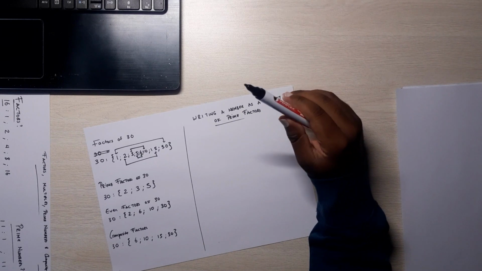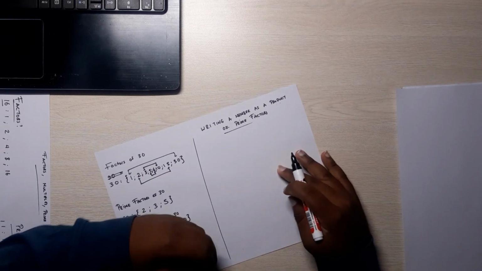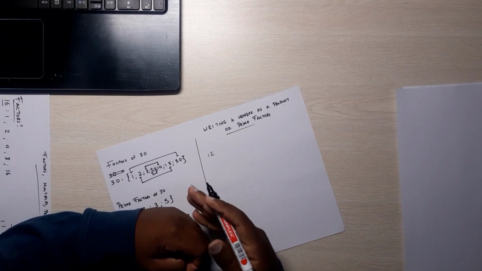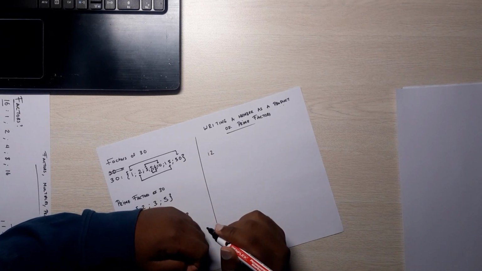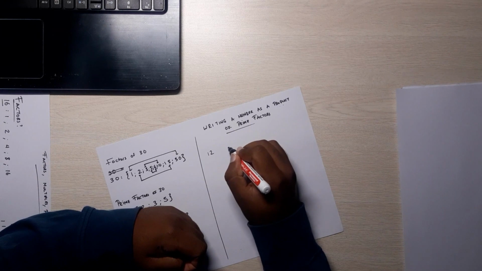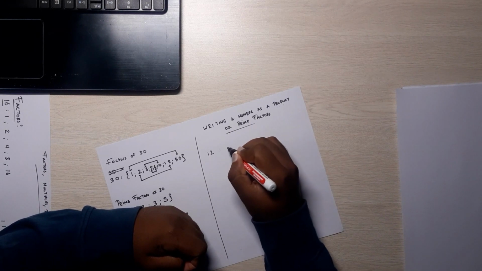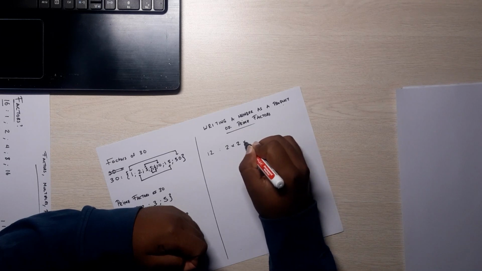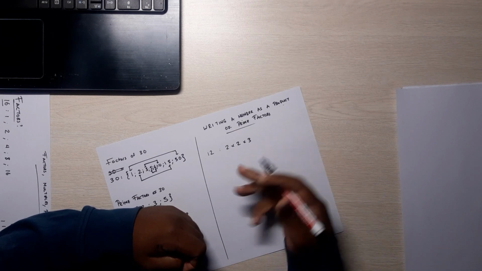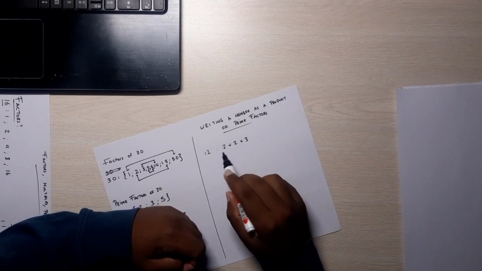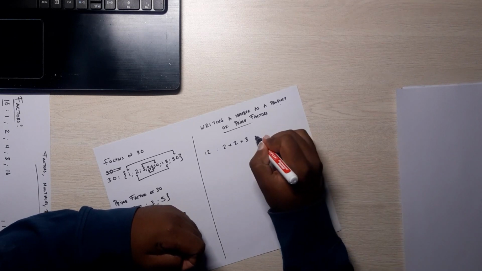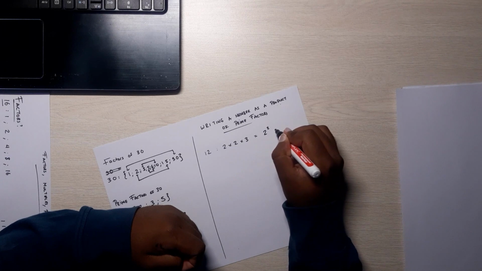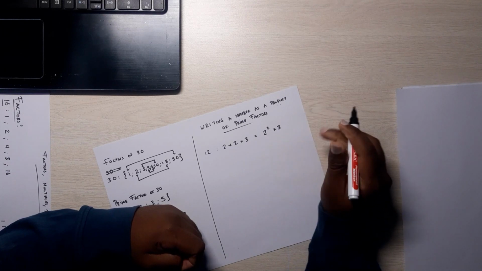For example, 12 is a composite number, and 12 can be written as 2 times 2, which is 4, times 3, which is 12. And these are all prime numbers. This is all written as 2 squared times 3.